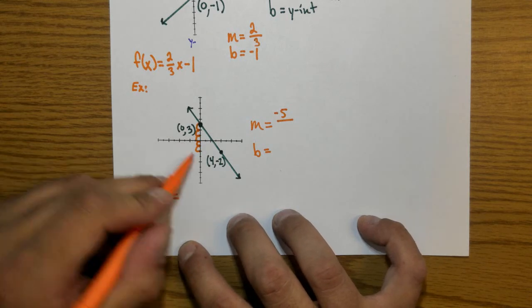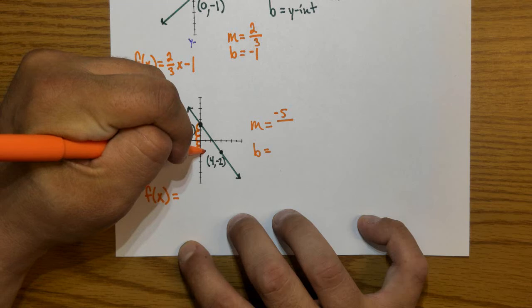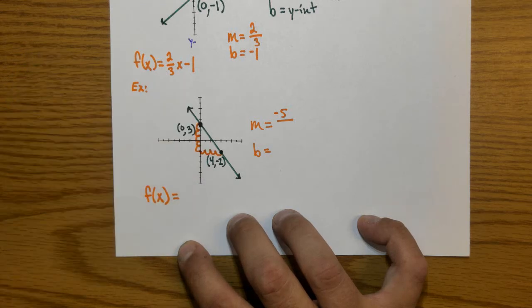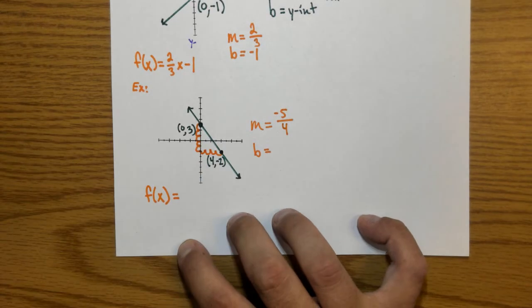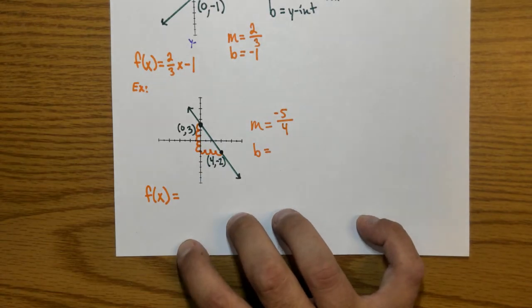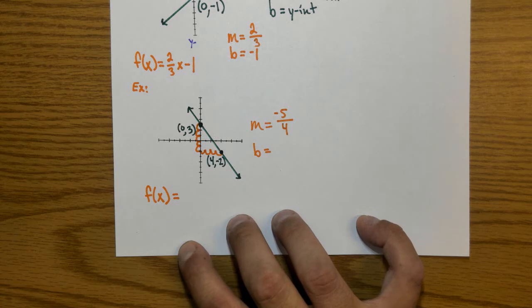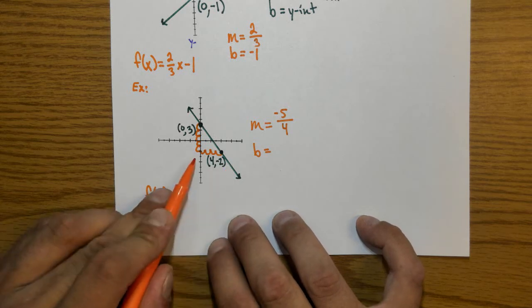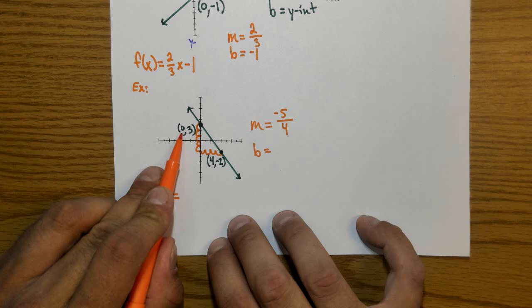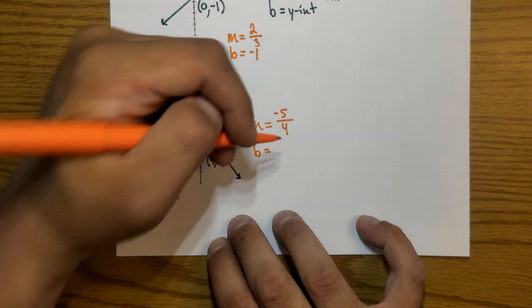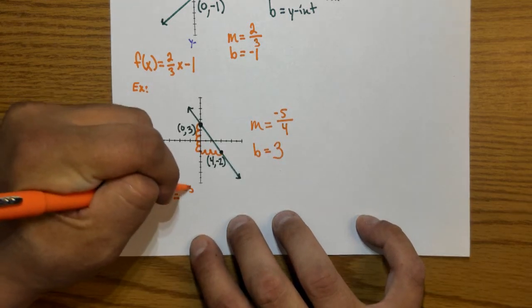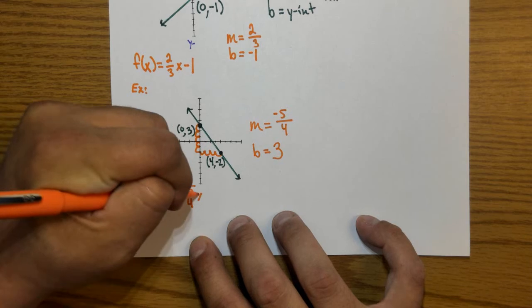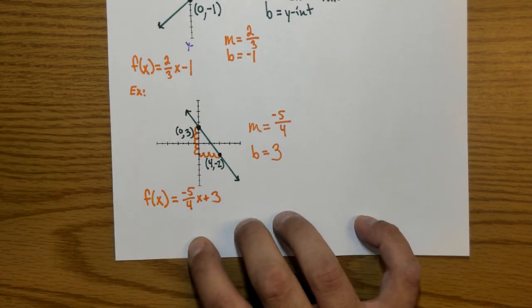We go up, it's positive. We go down, it's negative. Now going to the right, 1, 2, 3, 4. So our rise was negative 5, and our run was 4. So our slope is negative 5 over 4. And then our b. Our b is the y-intercept. It's the y value when x is 0. In this case, it's 3. And then we just plug it into our general form now that we have our m and b. So negative 5 over 4 x plus 3.